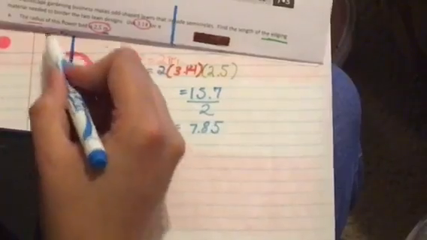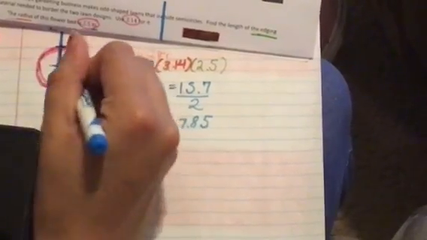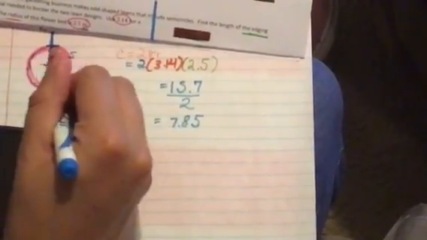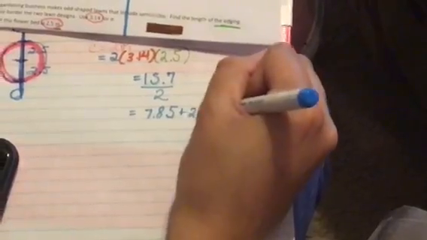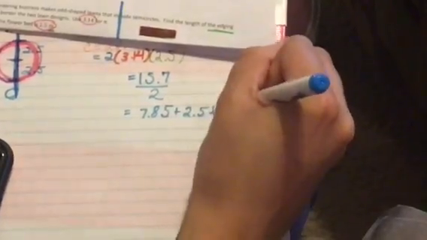And you should know that the radius is half of the diameter. So half of the diameter is 2.5. So only half of this, so from here to here is 2.5. So that means from here to here is 2.5. So that means let's go back to the 7.85. Remember, that was this side right here, this back portion of the fence. And let's add 2.5 for this part of the fence and 2.5 for this part. And let's see what that answer is.